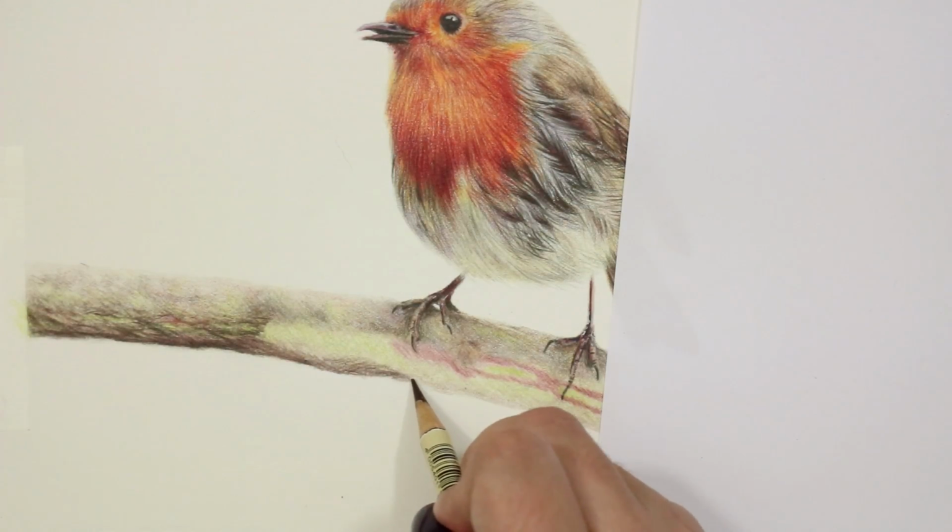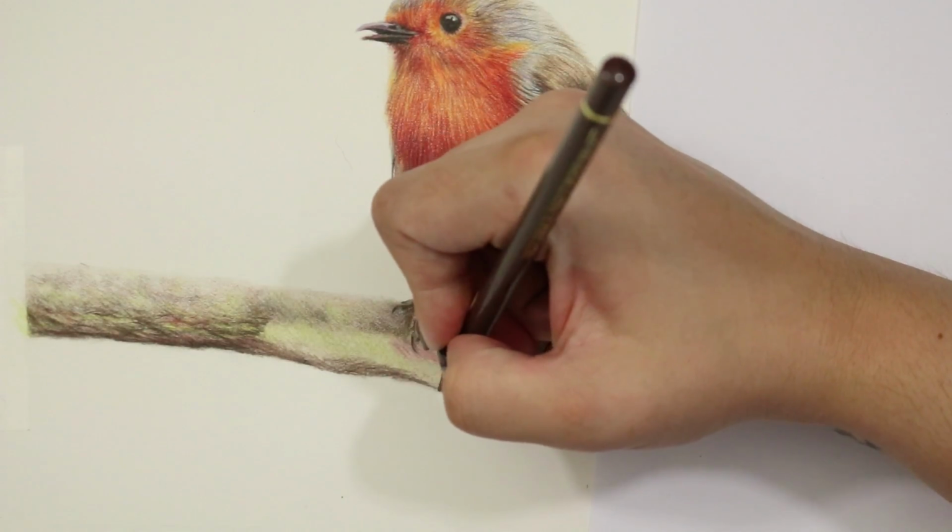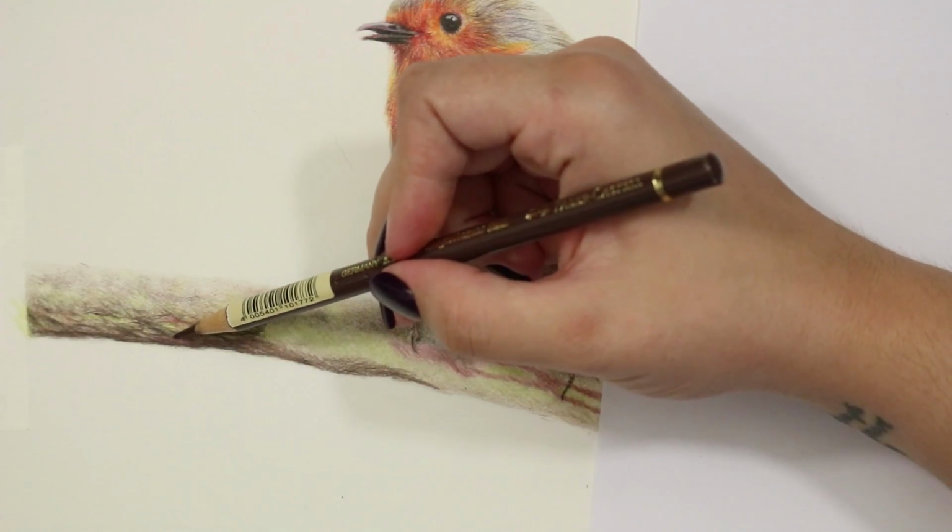And I'm remembering to keep quite a liney texture for this bottom bit here to mimic this texture that we built through this section.